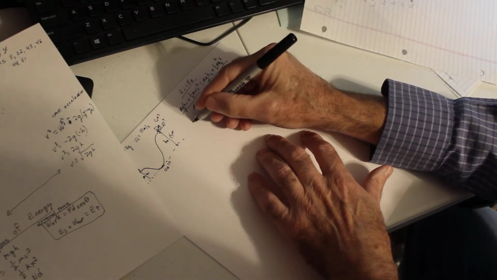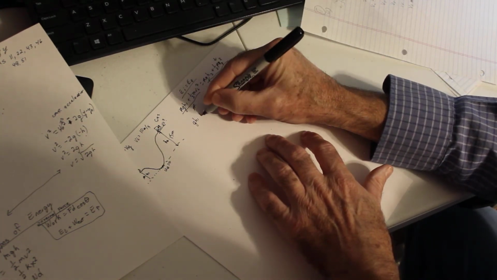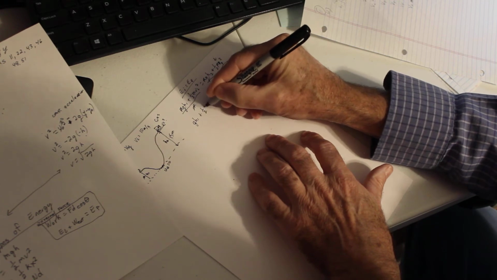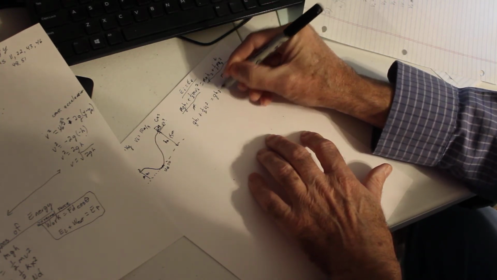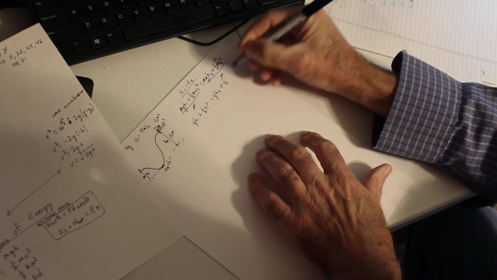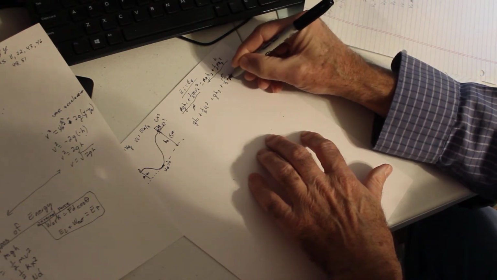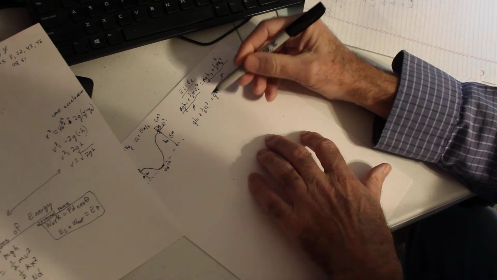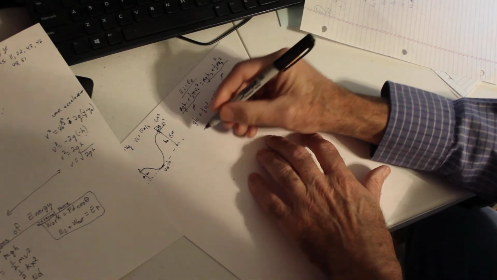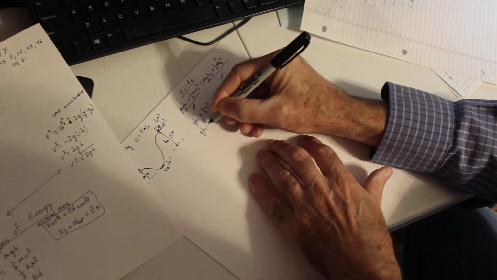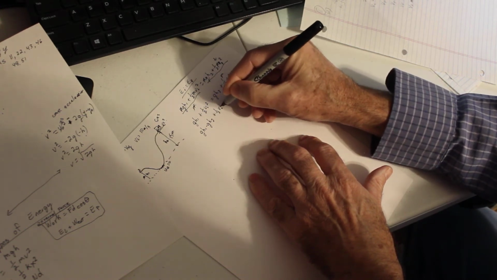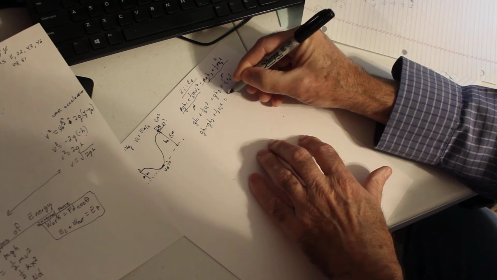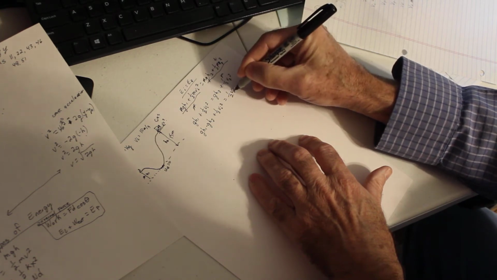Then I'm going to end up with gh1 plus 1/2 v initial squared is equal to gh2 plus 1/2 v final squared. Then I'm going to move gh2 to this side, so it becomes negative. So I'm going to have gh1 minus gh2 plus 1/2 v initial squared is equal to 1/2 v final squared.